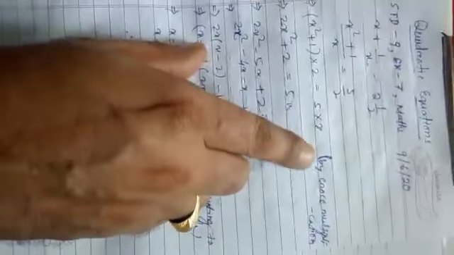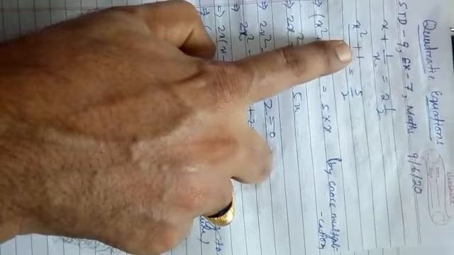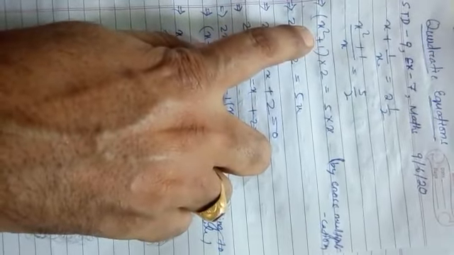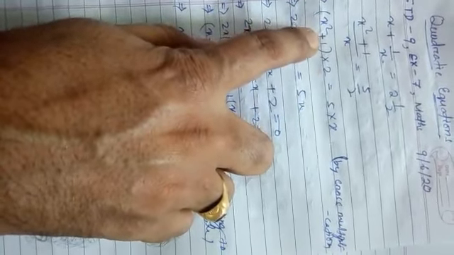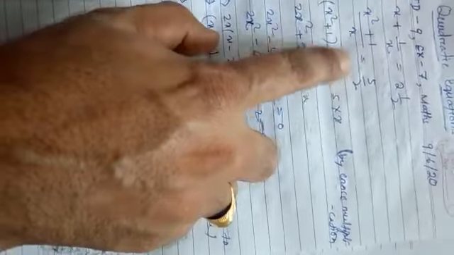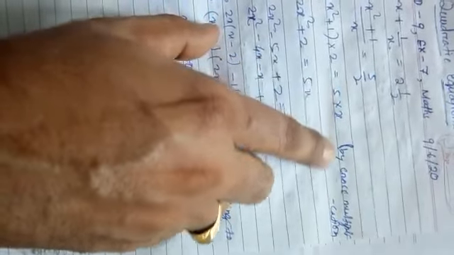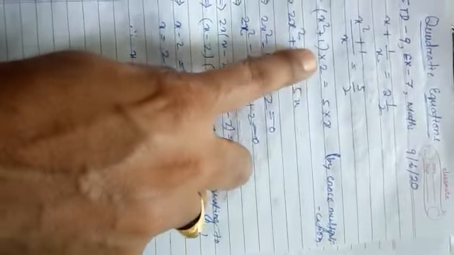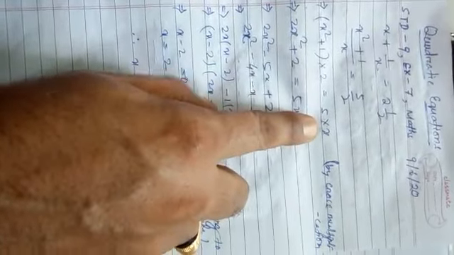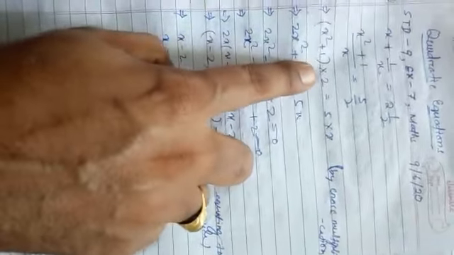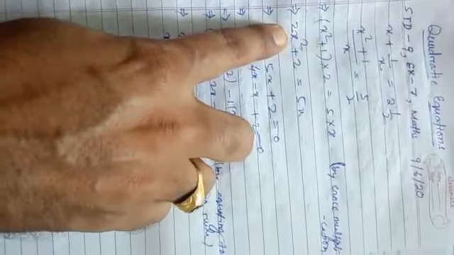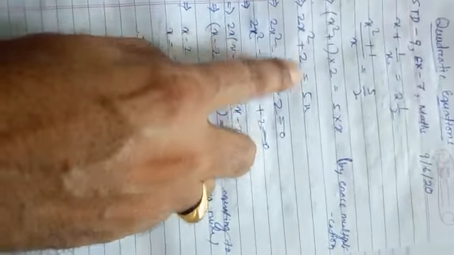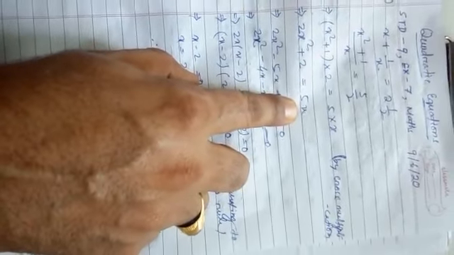Then by cross multiplication, 2 is multiplied with x square plus 1, and x is multiplied by 5. By cross multiplication we land on this step. 2 into x square gives 2x square, 2 into 1 equals 2, and equals 5 into x gives 5x on the right hand side.